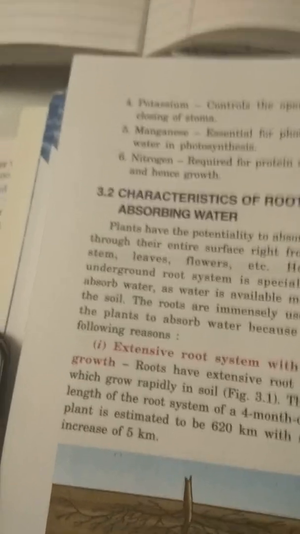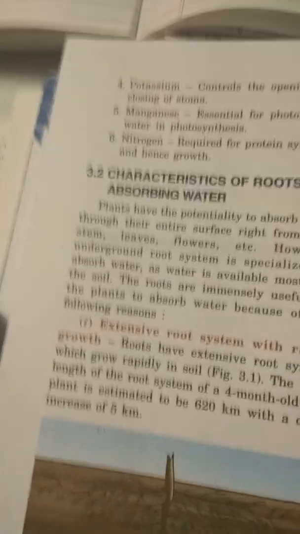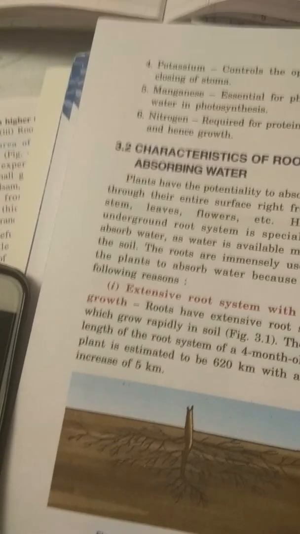Photolysis of water means breaking up of the water molecule into its components, hydrogen and hydroxyl ions, in the presence of light. This in detail I will teach you when I take the chapter of photosynthesis. So to break down the water molecule into its components, this mineral manganese is important. Nitrogen is another mineral nutrient which is required for protein synthesis and thus helps in growth of the plant body.